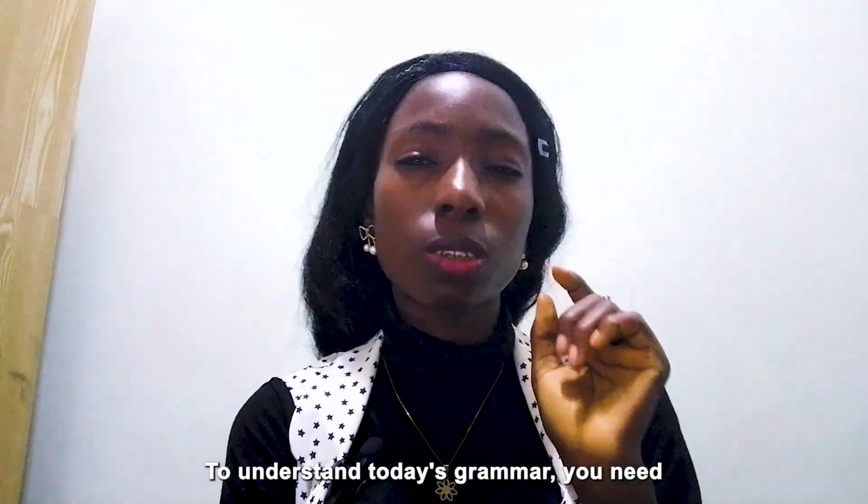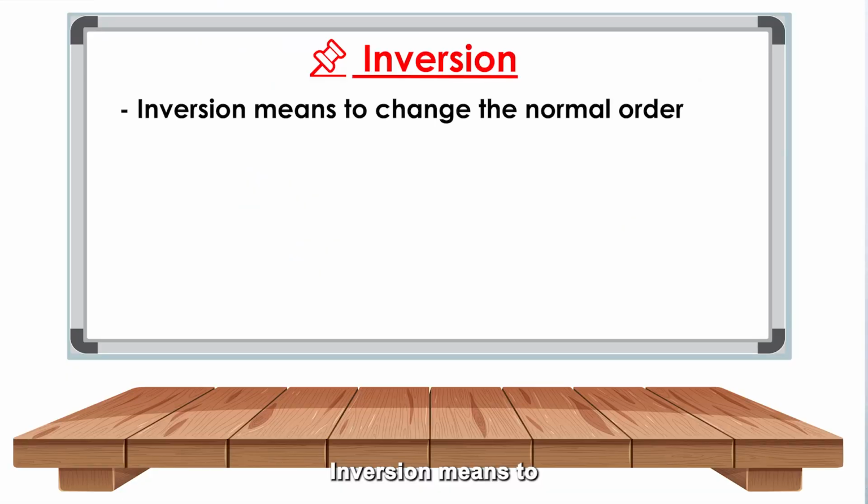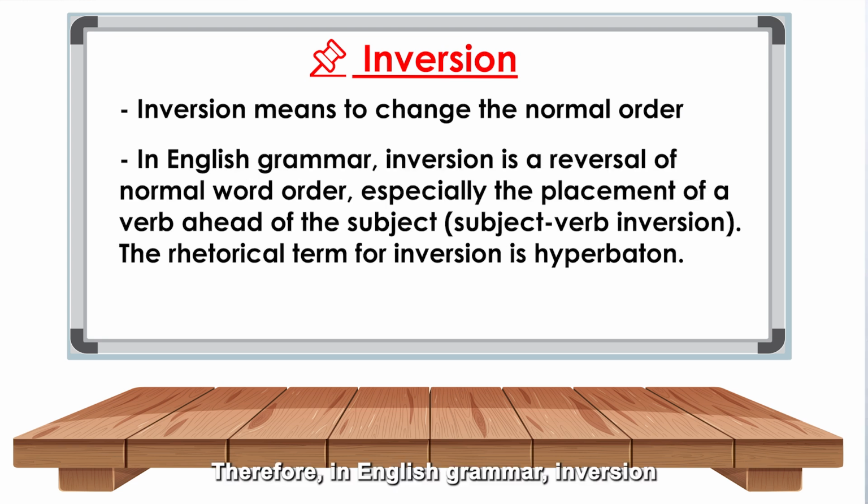First, what does inversion mean? To understand today's grammar, you need to understand its name. Inversion means to change the normal order. Therefore, in English grammar, inversion is a reversal of normal word order, especially the placement of a verb ahead of the subject, subject-verb inversion. The rhetorical term for inversion is hyperbaton.